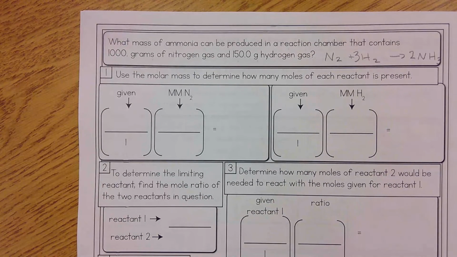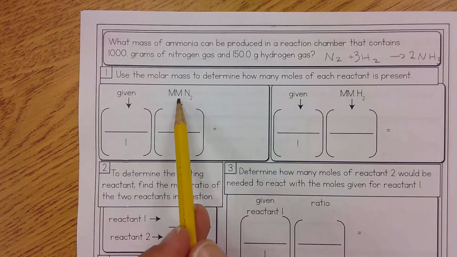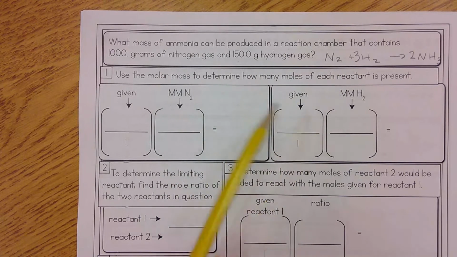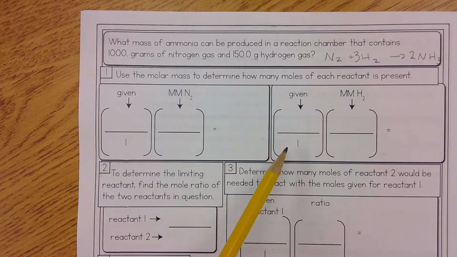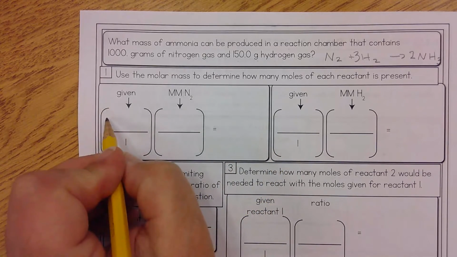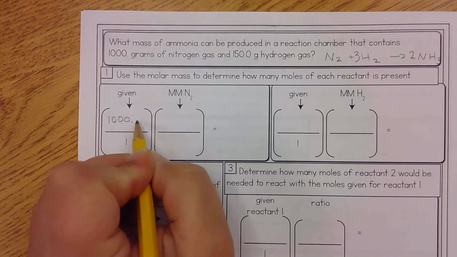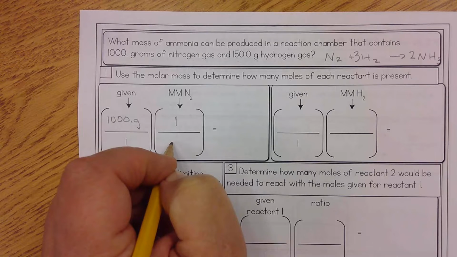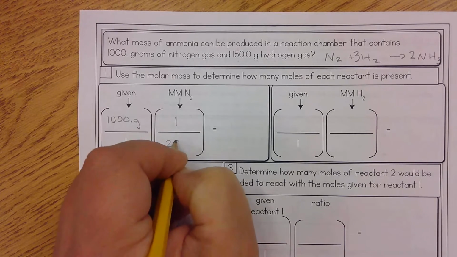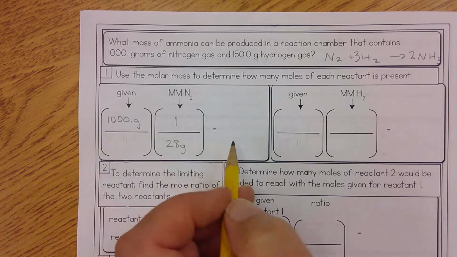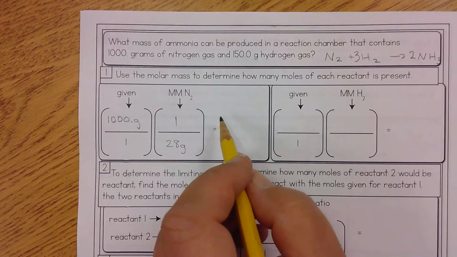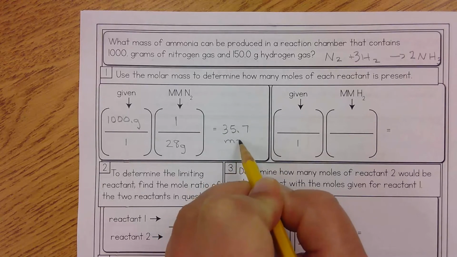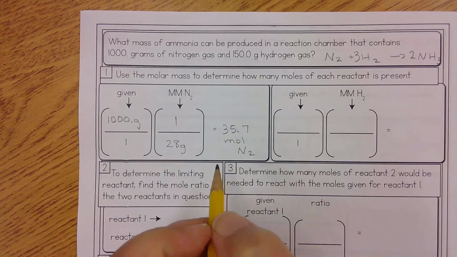Just like before, my first step is to figure out my moles, right? So always my recipe is moles. So everything I do, I have to convert to moles first. So let's start with nitrogen. I have 1,000 grams. The molar mass of nitrogen, or N2 gas, is 28. That came from the periodic table. Look it up if you need to. And 1,000 divided by 28 is 35.7. So that is my moles of nitrogen.